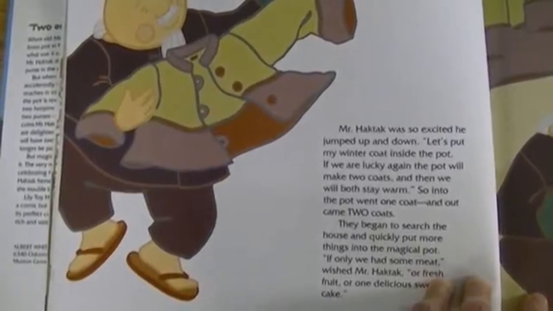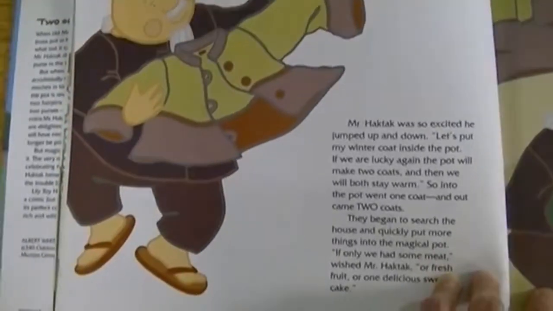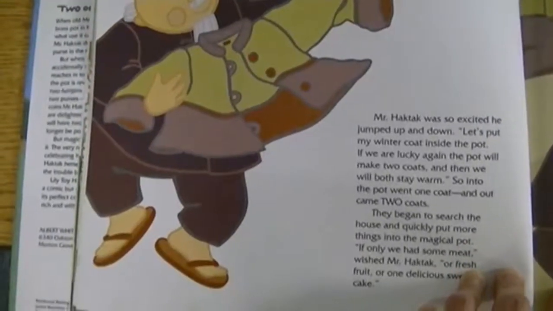Mr. Hacktack was so excited he jumped up and down. "Let's put my winter coat inside the pot. If we're lucky again, the pot will make 2 coats, and then we'll both stay warm." So into the pot went 1 coat, and out came 2 coats.